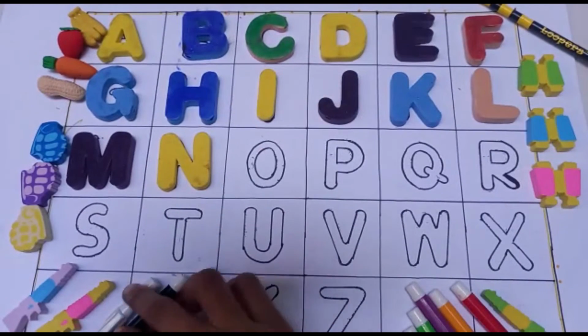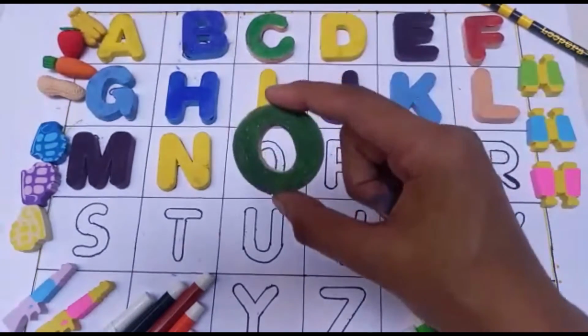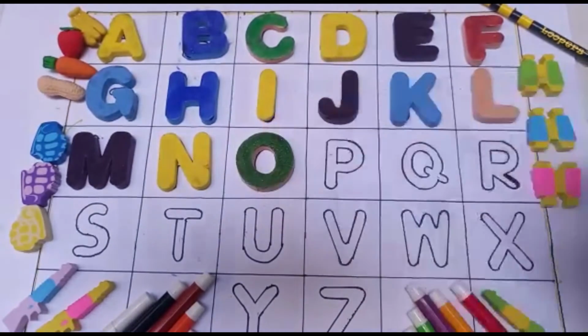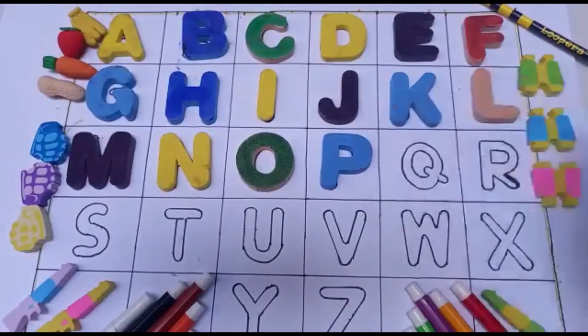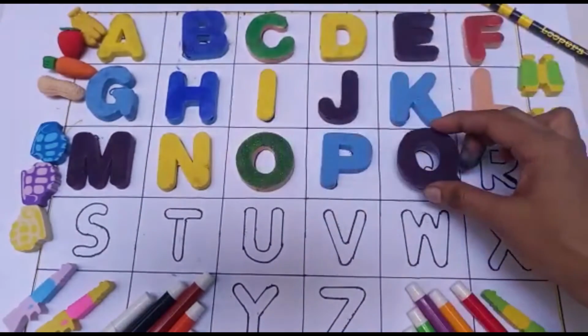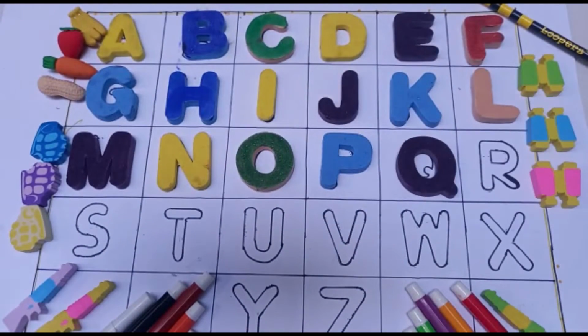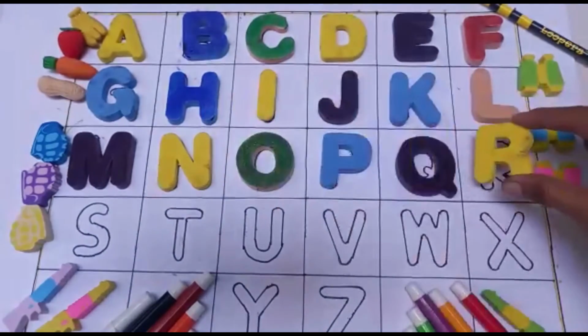Capital letter O. O is for orange. Capital letter P. P is for parrot. Capital letter Q. Q is for queen. Capital letter R. R is for rose.